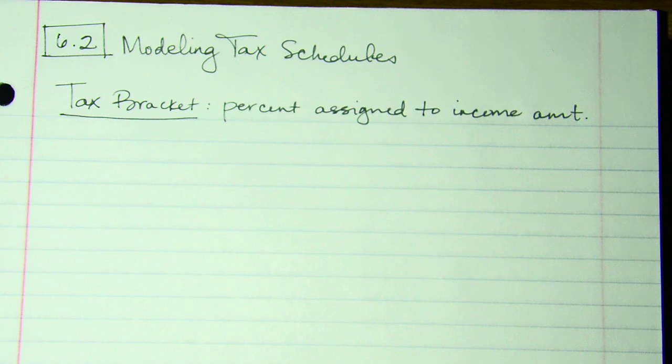Good morning, financial algebra. If you're watching this, this is for 6.2, modeling tax schedules. This unit is really important because if you ever make money, you need to file your taxes. So there are several important vocabulary terms that come up in here.